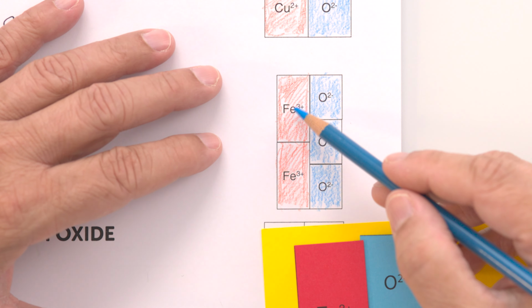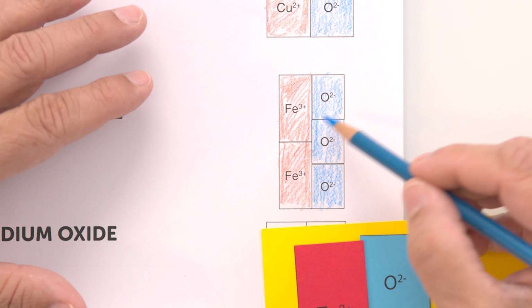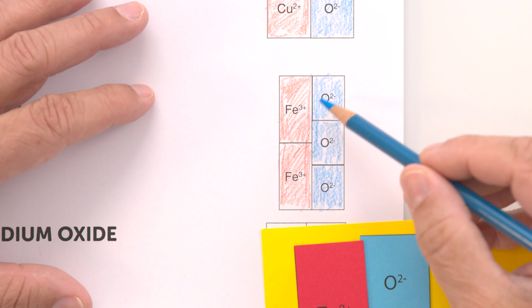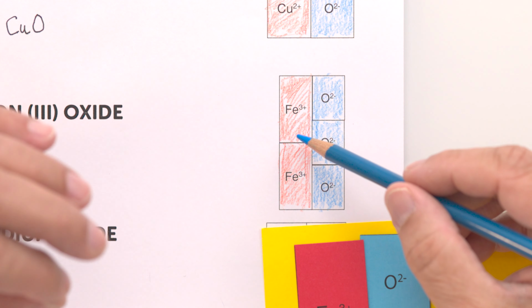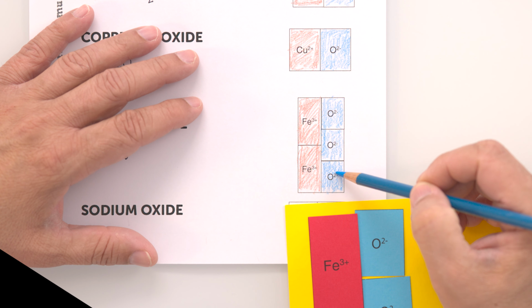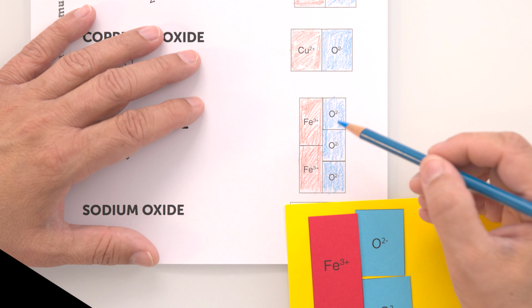You can't have a 1 electron kind of just hanging out. They all have to find a home, and they all have to find homes in the same types of atoms. So you can't put a chloride in here or something like that. They all have to go into oxygen atoms. They all have to have a charge of 2 minus.